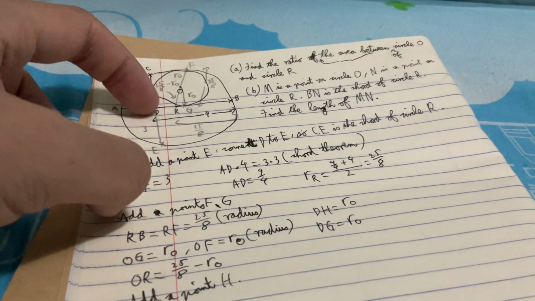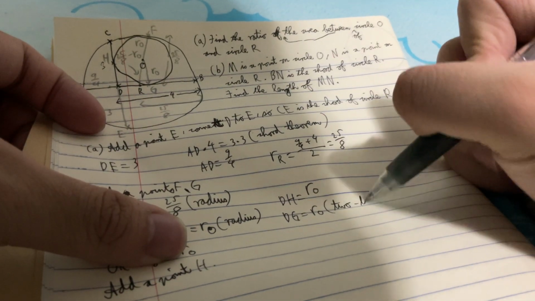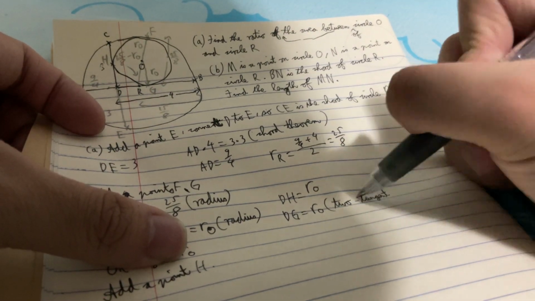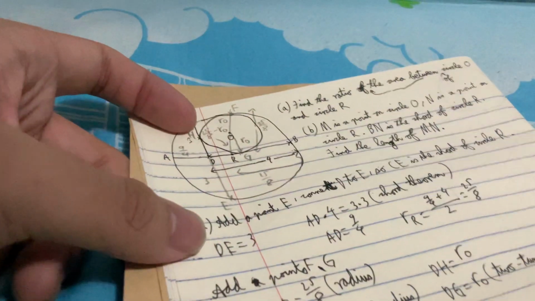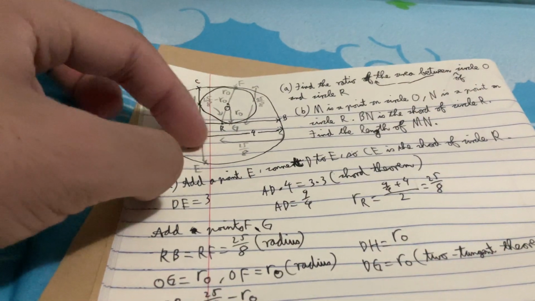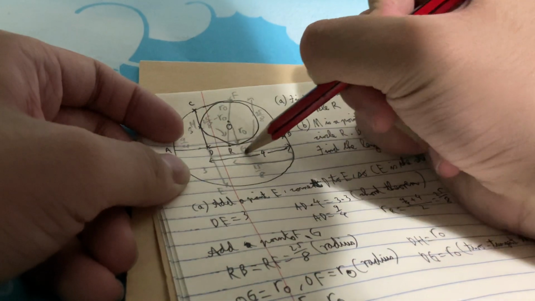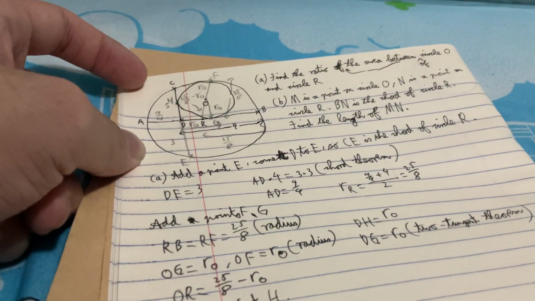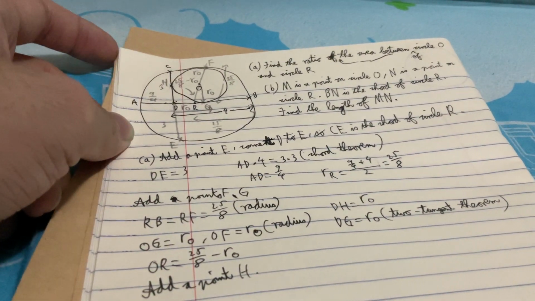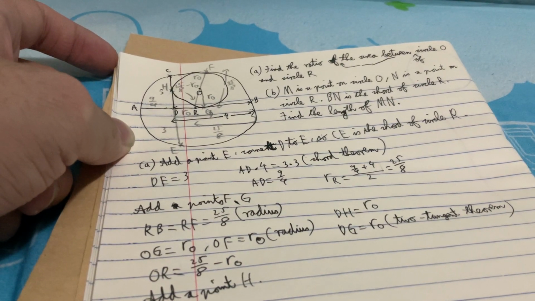This length is equal to this length due to our two tangent theorem. Yes. So DG is going to be RO as well. This is kind of messy, so please forgive me. Yes, this question is kind of confusing. RO, and how can we find RG here?